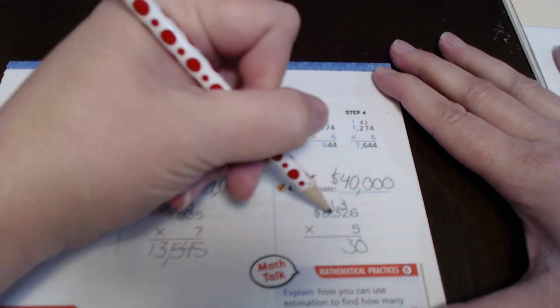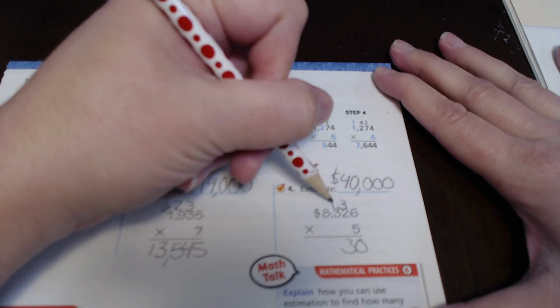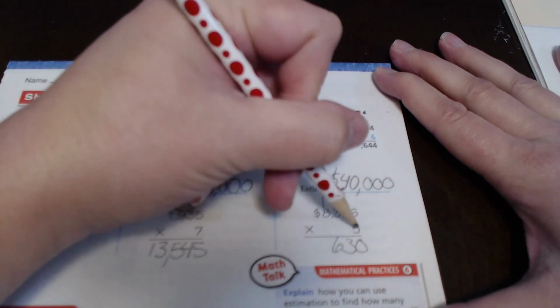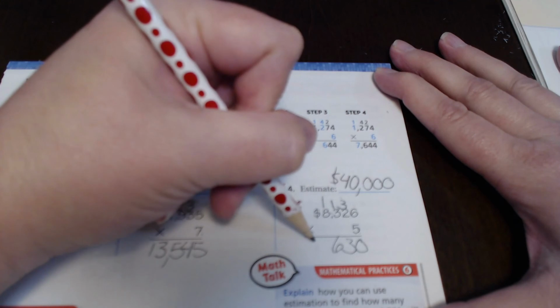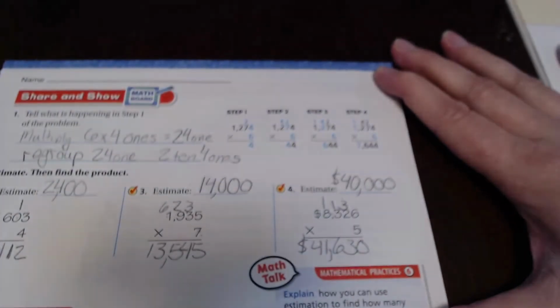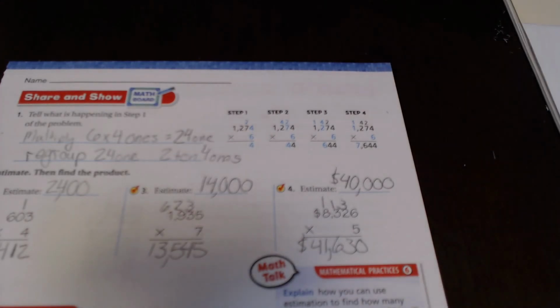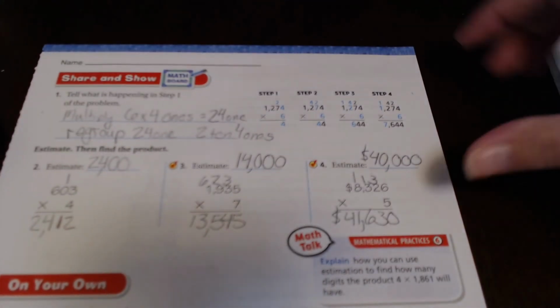Regrouped. 5 times 3, 15. Plus 1, 16. Regroup. 5 times 8, 41. 41,630. All right.